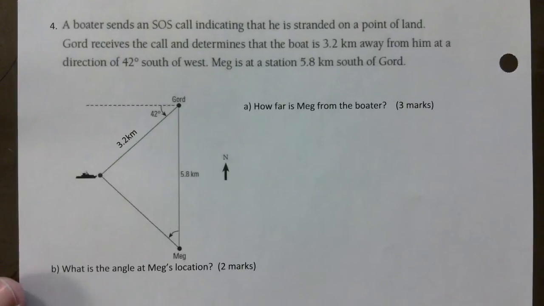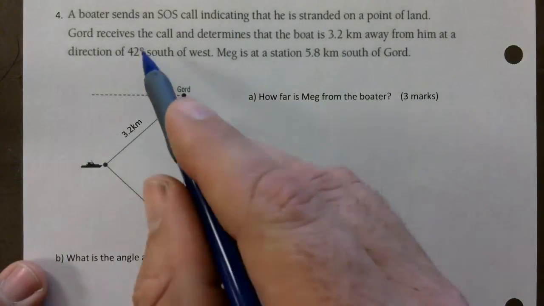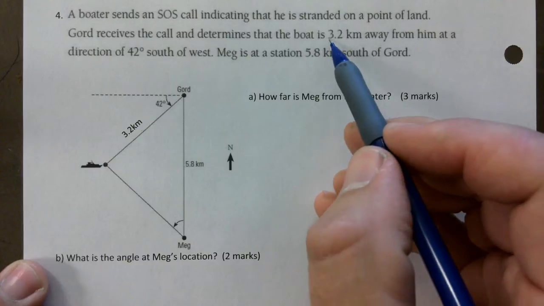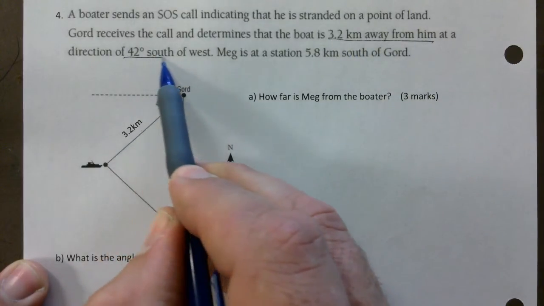Next page. A boater sends an SOS call indicating that he's stranded. So Gord receives the call and determines that the boat is 3.2 kilometers away from him at a direction 42 south of west.